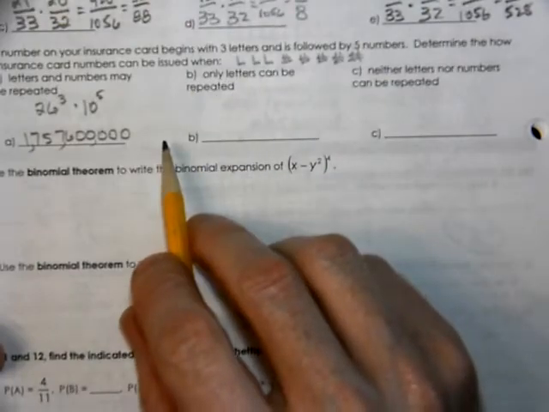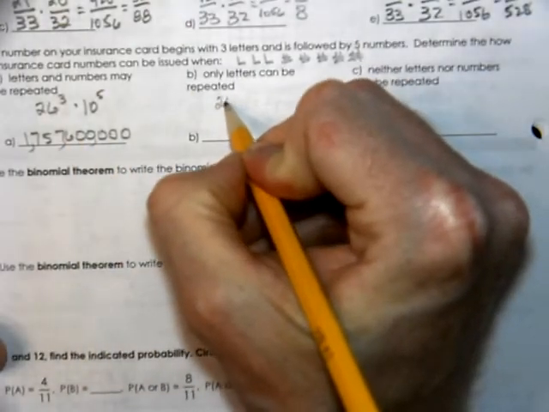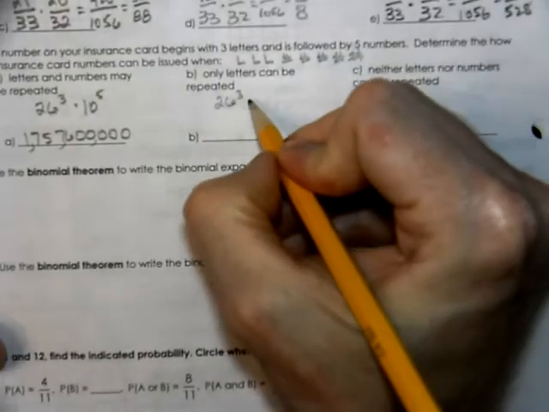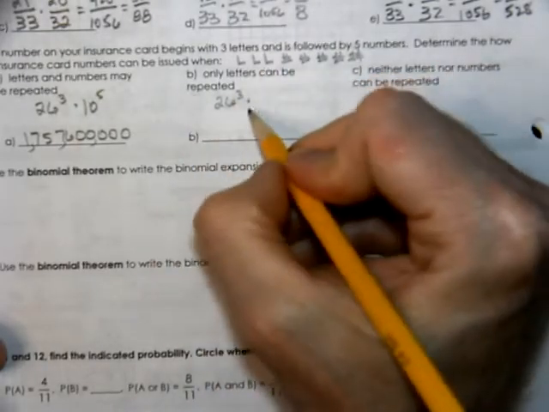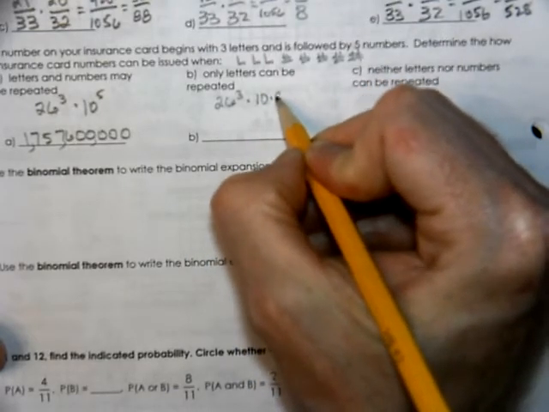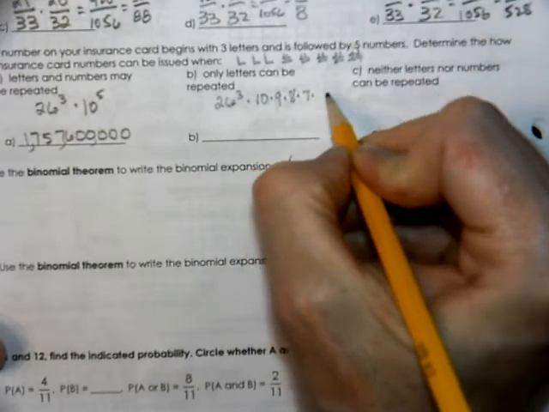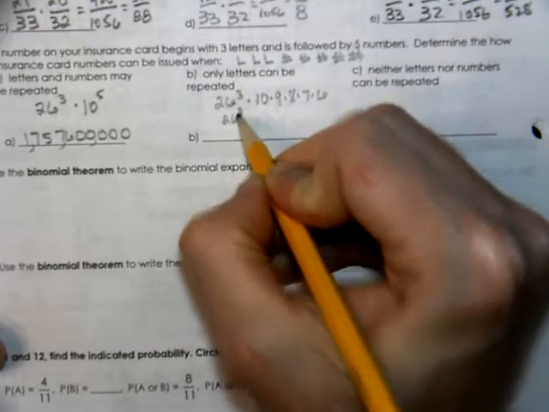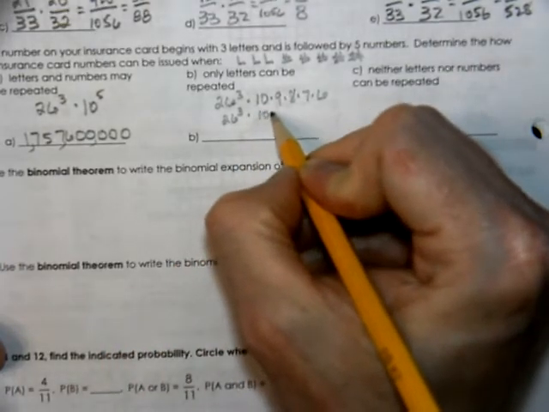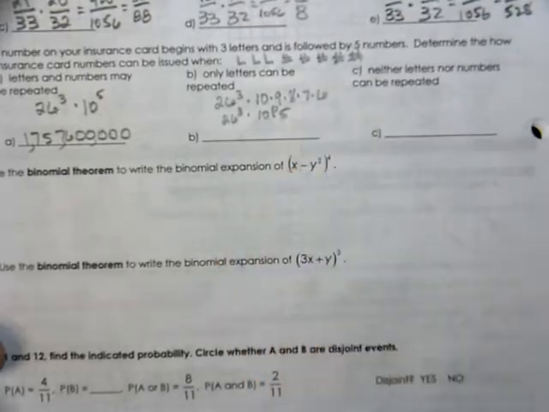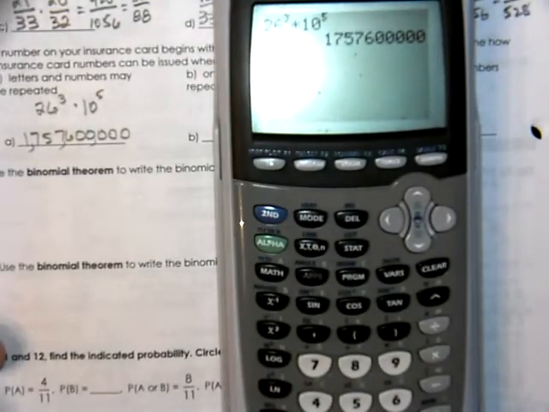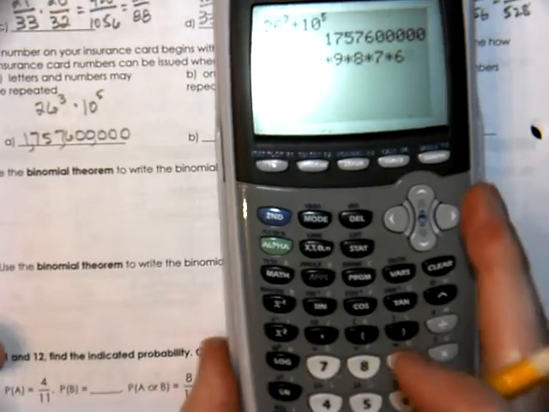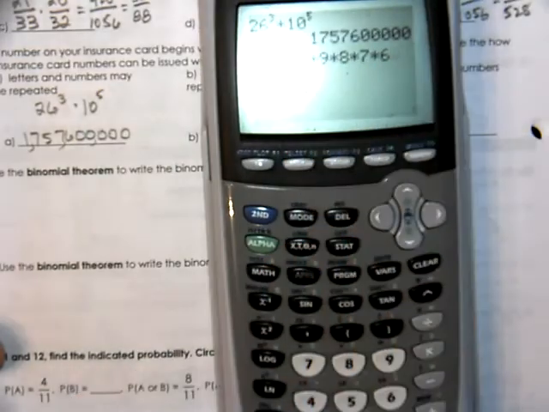Only the letters can be repeated. So the first number would have 10 choices, the second number would have 9, then 8, then 7, then 6 possibilities. Another way to write that would be 26 to the third power times 10P5. That would mean the same thing. One, two, three, four, 5.